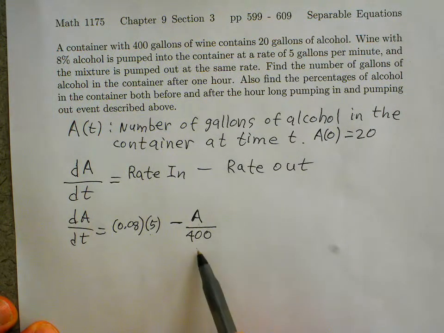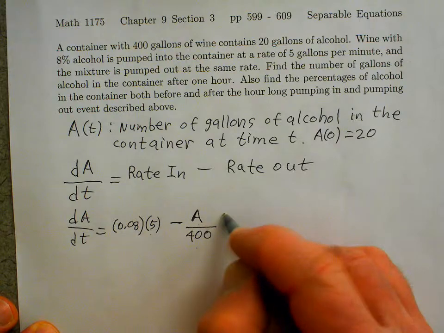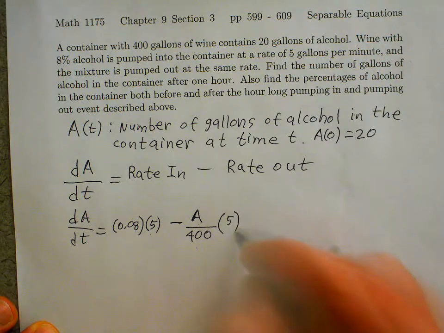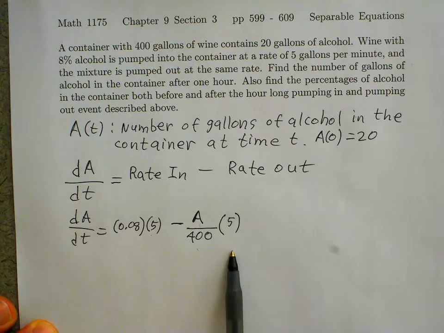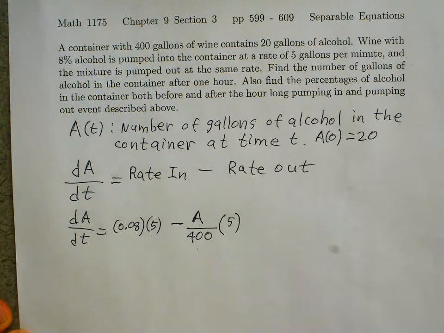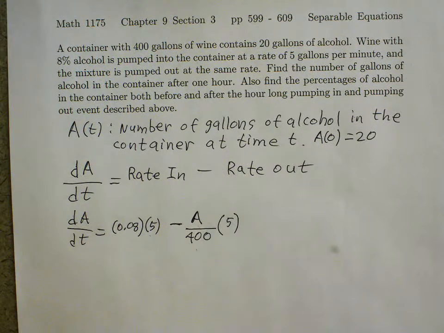And we multiply that by 5 gallons per minute because it's being pumped out at 5 gallons per minute. Is this making sense? So at time t, that's what A represents. A of t divided by 400. It's the amount of alcohol in the container at time t.